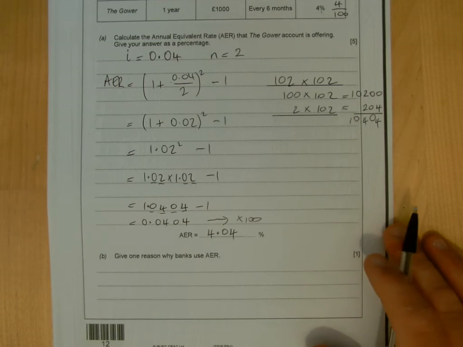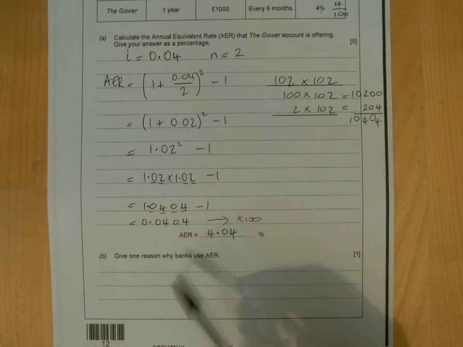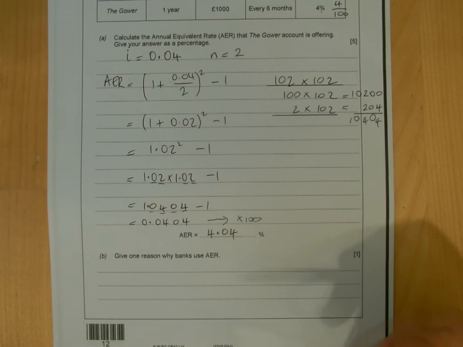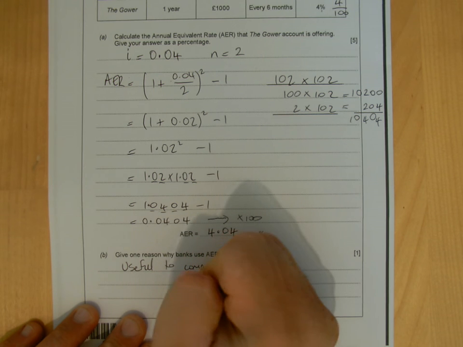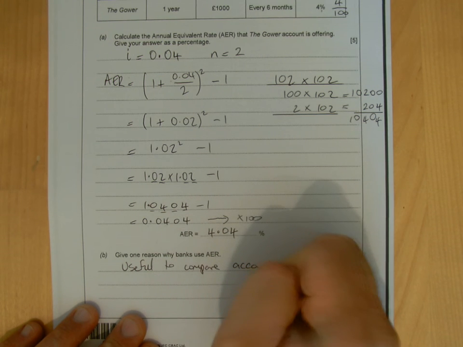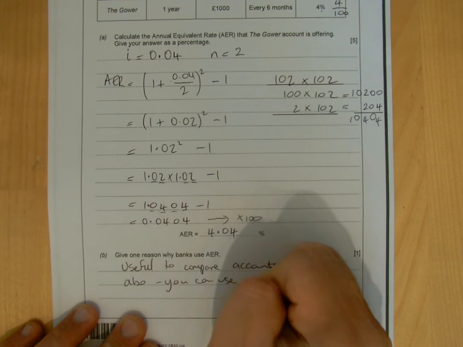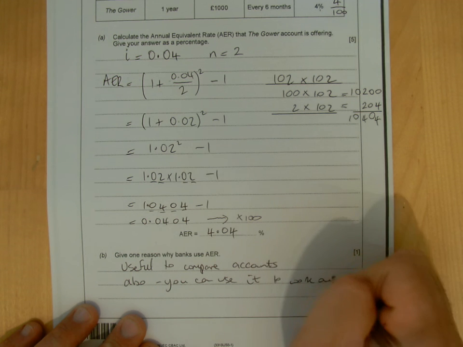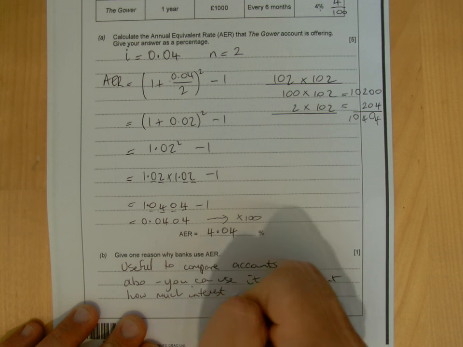Part B then says, give one reason why the banks use AER. Well, quite simply, it is useful, yeah, to compare different accounts, okay? And also, as well, it can be used, if you think about it, to work out how much interest you're going to get over a year, okay? So, useful to compare accounts. Okay, but also you can use it to work out how much interest is actually paid over the year, okay?